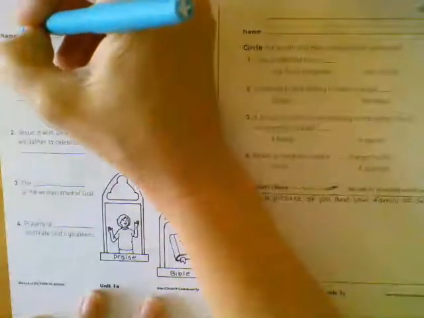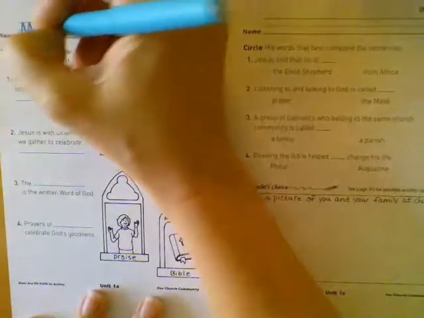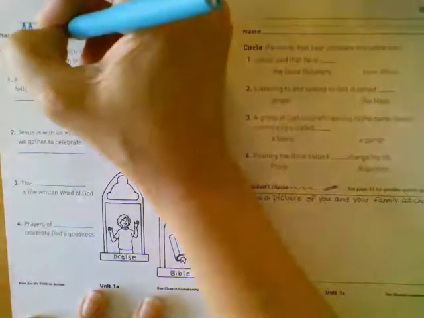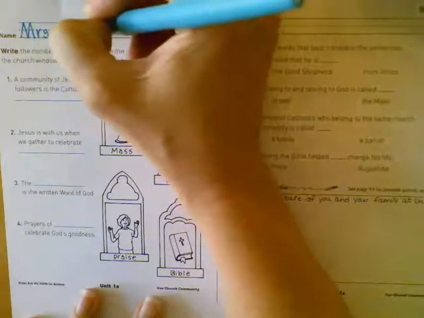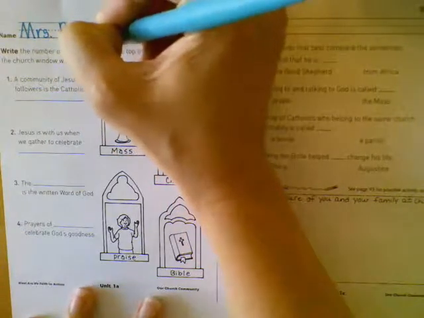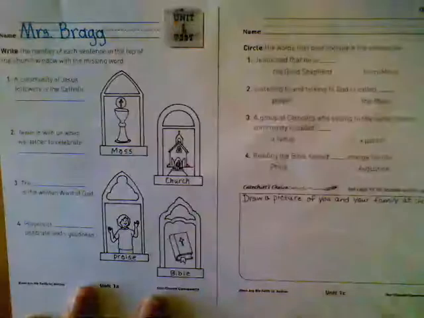But the first thing you should do is put your name at the top of your paper. So kids in the classroom, if you have not already, please put your name. And kids at home, make sure you get your name on there as well.